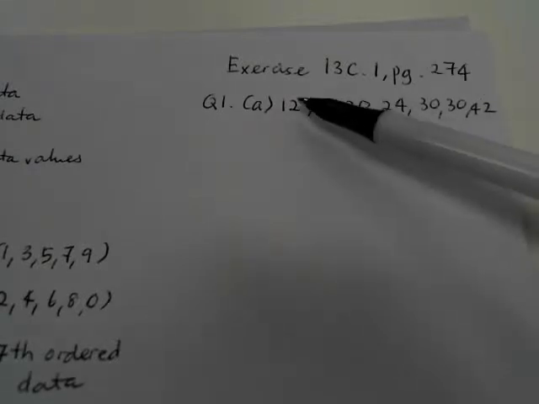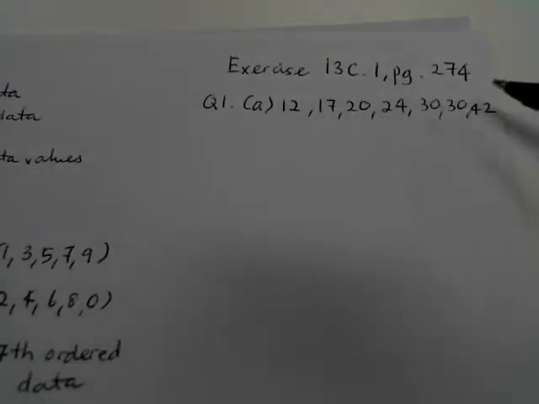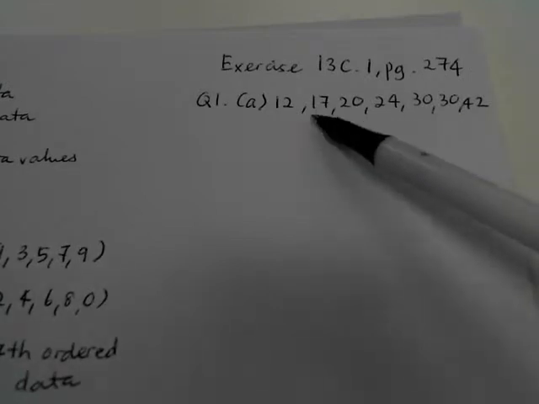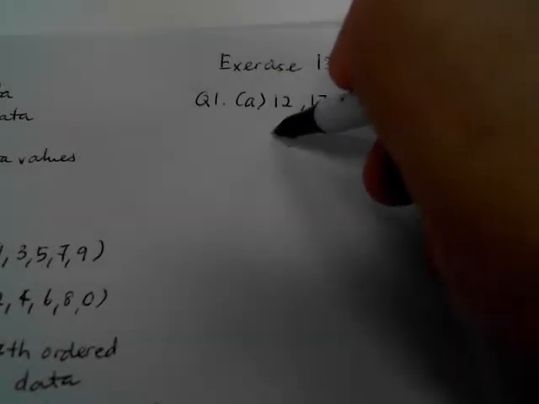So if you know 12 is the smallest, arrange the 12 to 17, 20, 24, 30, 30, and also 42. Okay. So in this case here, you already have this data being arranged according to an ascending order. Now we need to find out what's the mean.